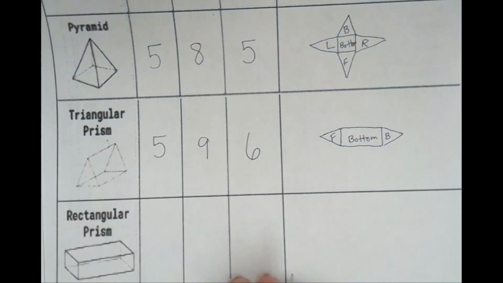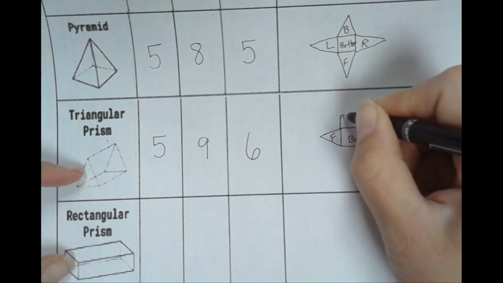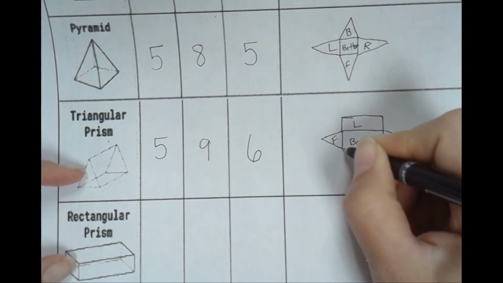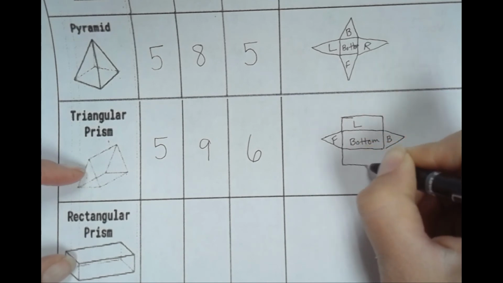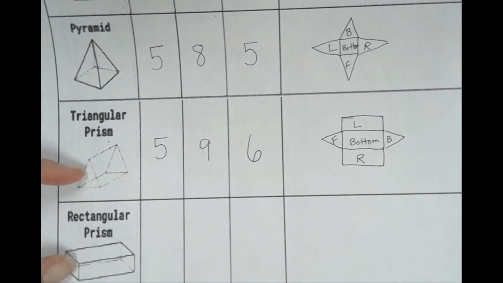Now what else do we have? We have the side on the left, which is a rectangle, so I need to write it off. If this is the front and this is the back, this would be the left side. And then off the base, I also have a right side. There's all 5 faces, all the shapes that I can see. So that would be a net for a triangular prism.